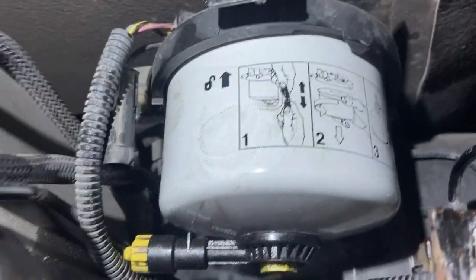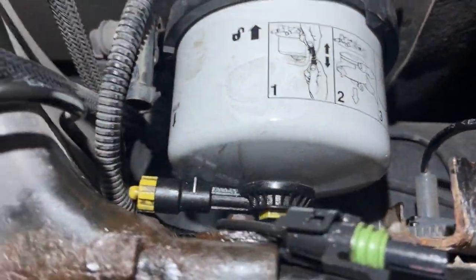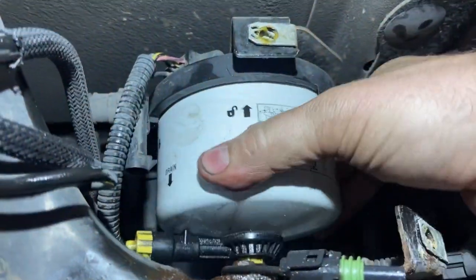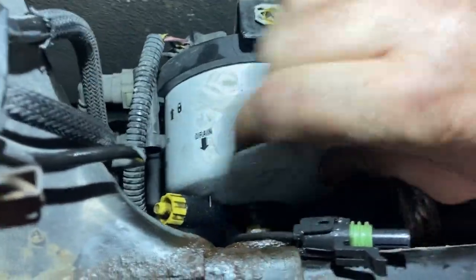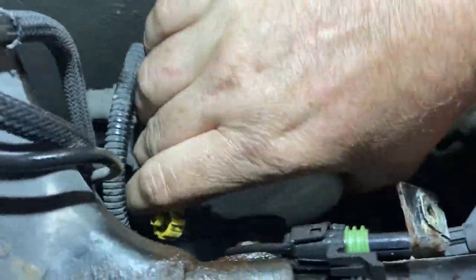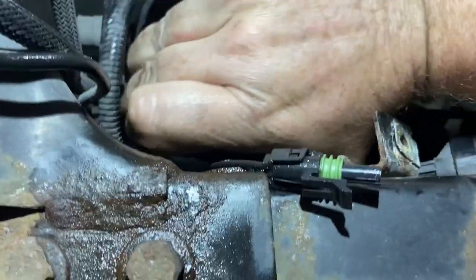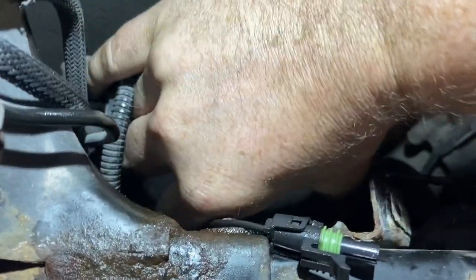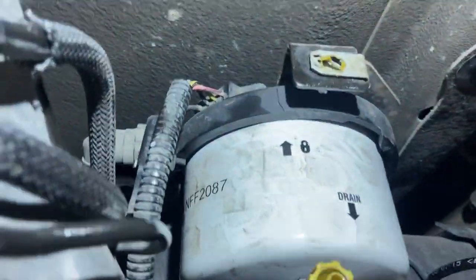So that's the old filter off. Now we can fit the new one on. So again, you push it upwards so the unlock arrow lines up with the arrow on the housing, and this time you turn it clockwise obviously, and you keep turning as far as you can, and eventually it will come to a stop and you won't be able to go any further.